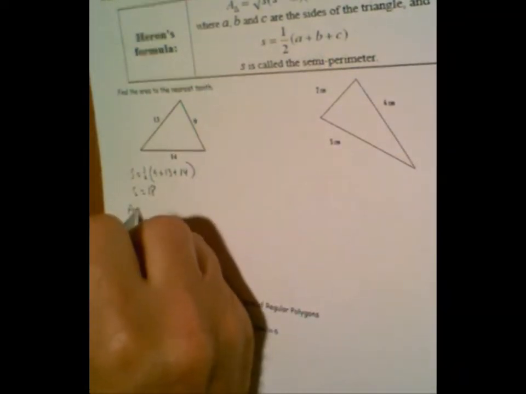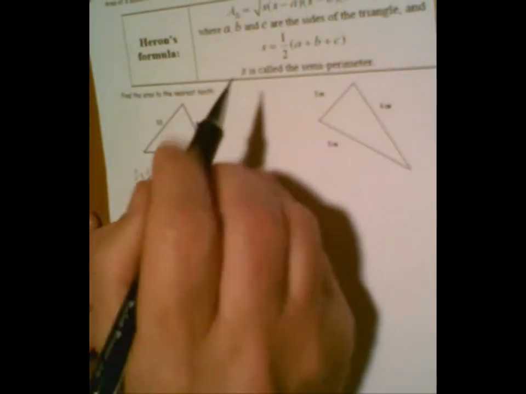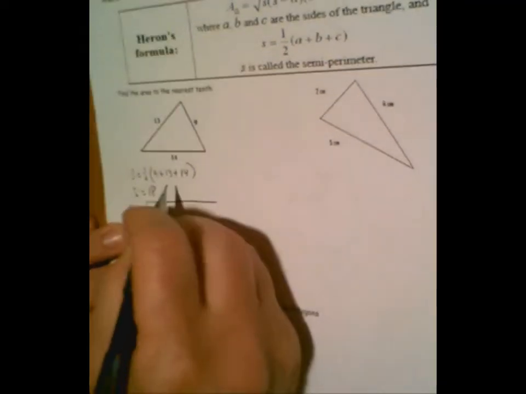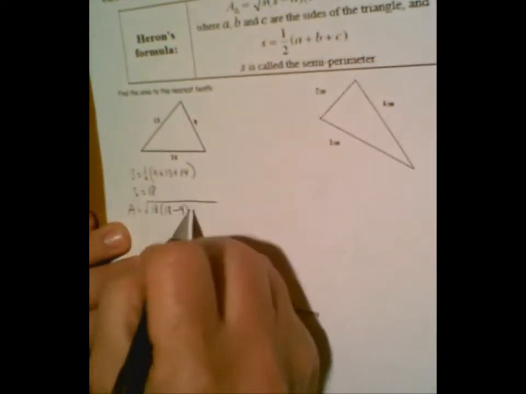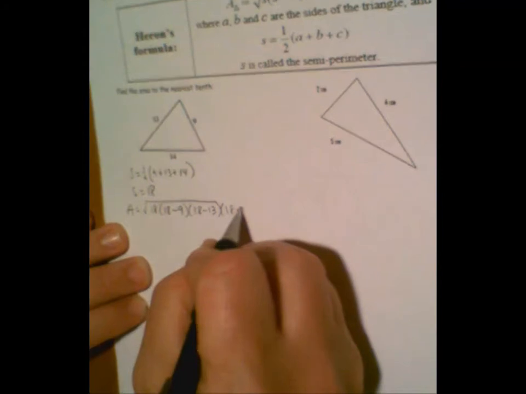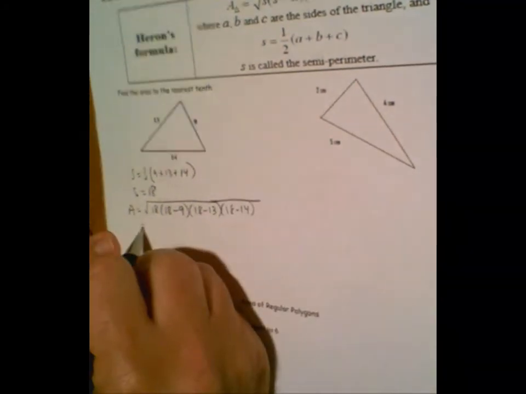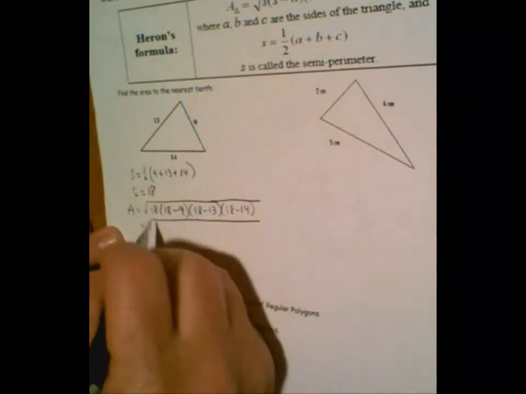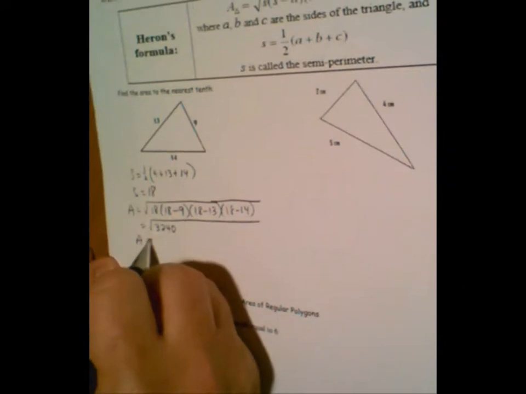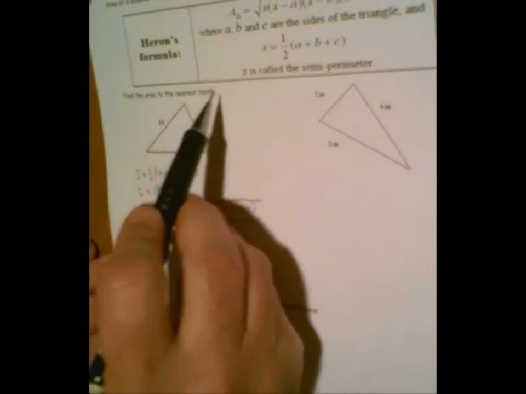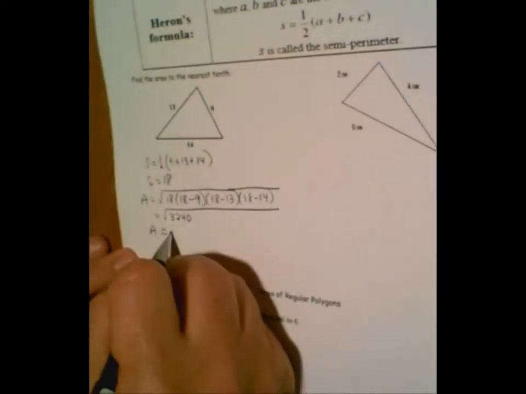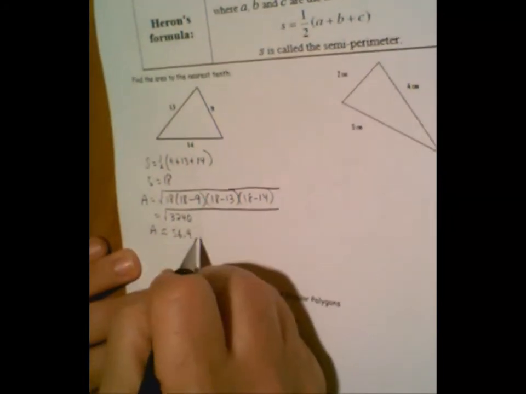The area is equal to the square root of 18 times 18 minus 9 times 18 minus 13 times 18 minus 14. It's equal to the square root of 3,240. So A is approximately, it says they want it to the nearest tenth, A is approximately 56.9 square units.